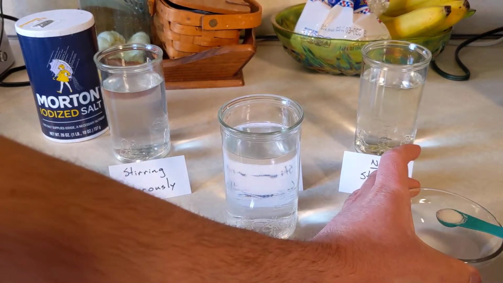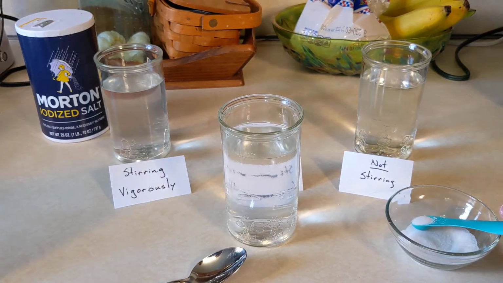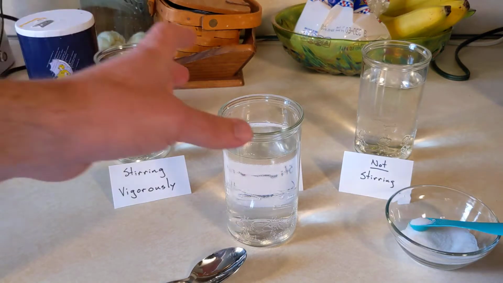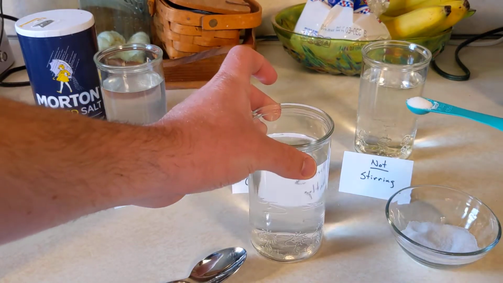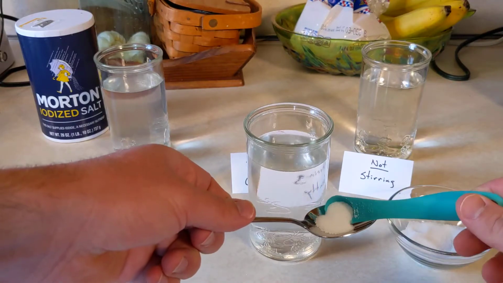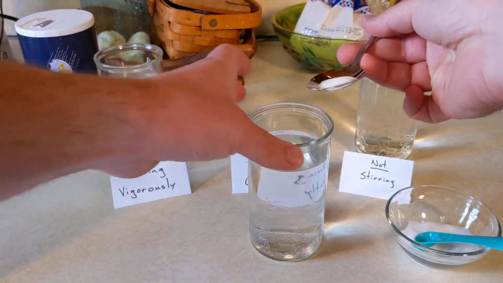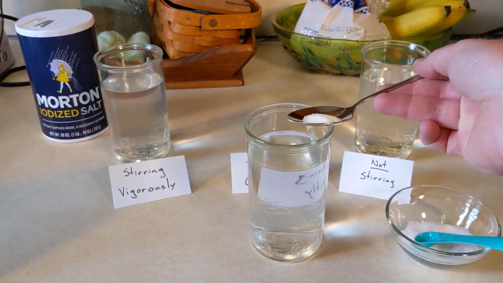Okay, and if you're doing this at home, if you're just watching this video to get ideas, make sure that you use 3 different glasses or you clean them out each time, because having salt in there already could affect how long it takes for the salt to dissolve. Okay, so now I've got another 1/4 teaspoon of salt, add it to the water, and start the timer.